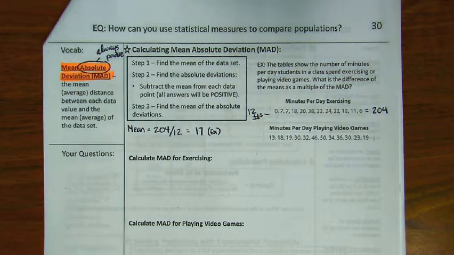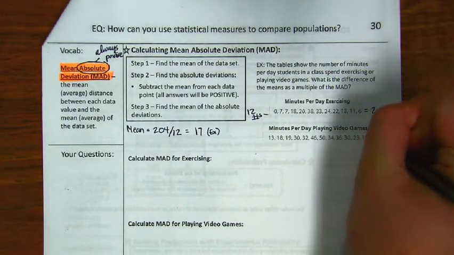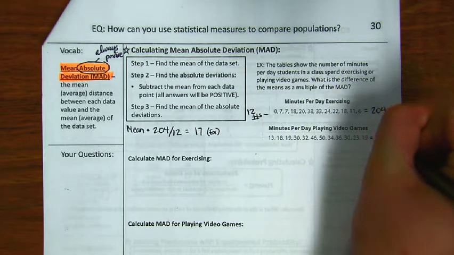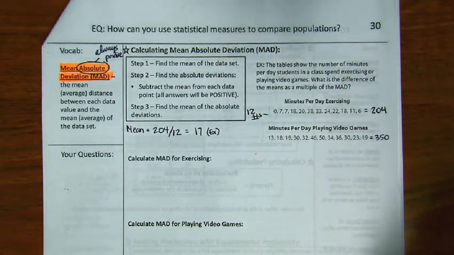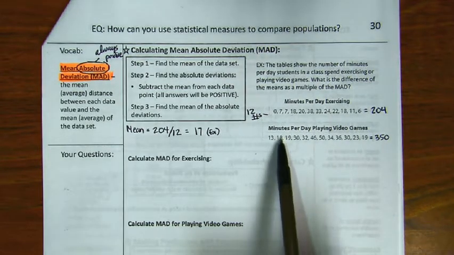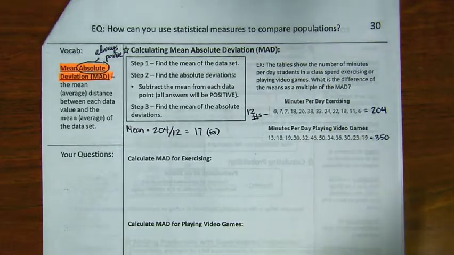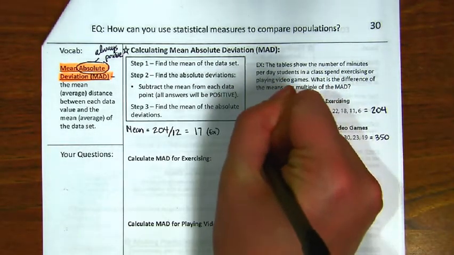We're going to do the same thing for video games. If I add all of these together, I get 350. Figuring out the number of numbers, 1, 2, 3, 4, 5, 6, 7, 8, 9, 10, 11, and 12, this one also has 12 numbers.